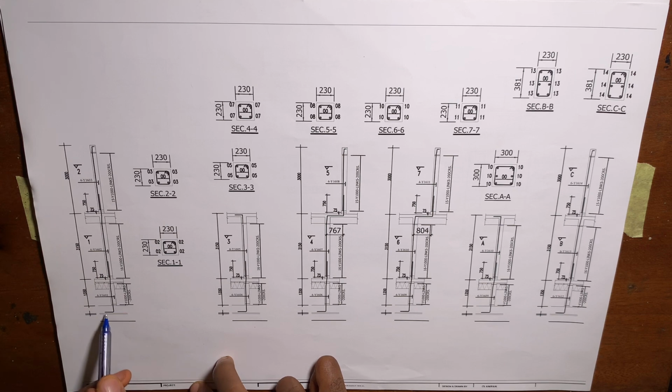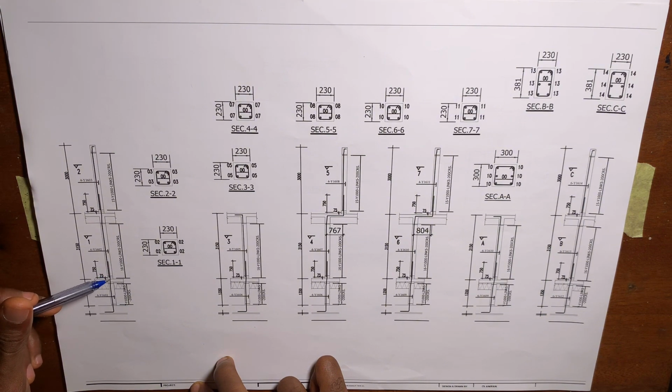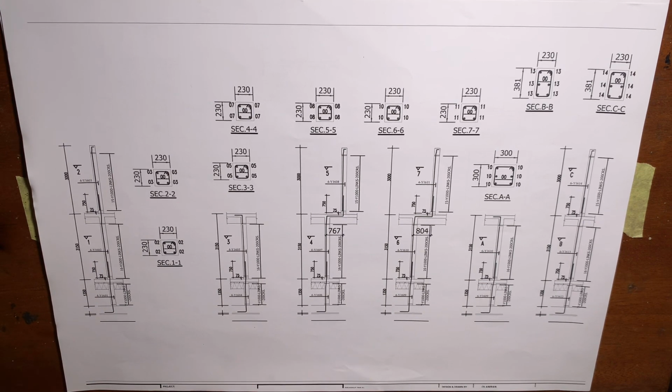So all you need to do now is to determine the dimension from here to here, get the dimension from here to here, then the dimension from here to here. It's as simple as that. If you do not understand what we've been doing here, when we begin the measurements properly, you are going to understand it better.